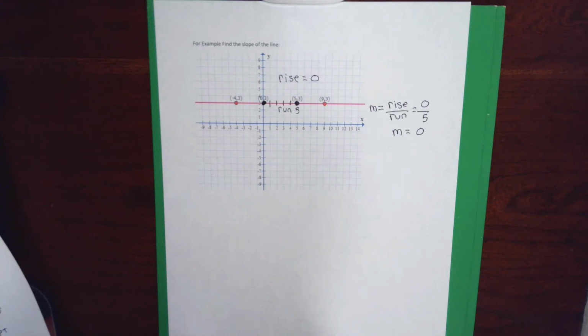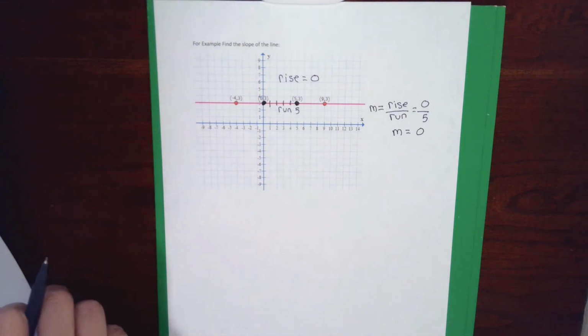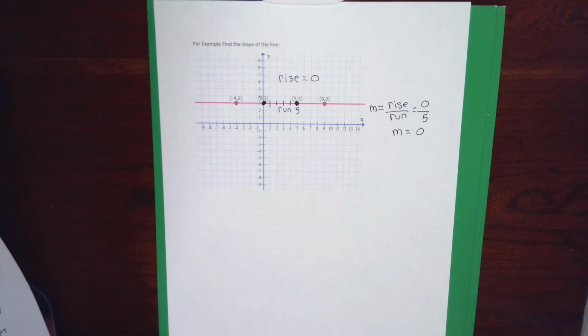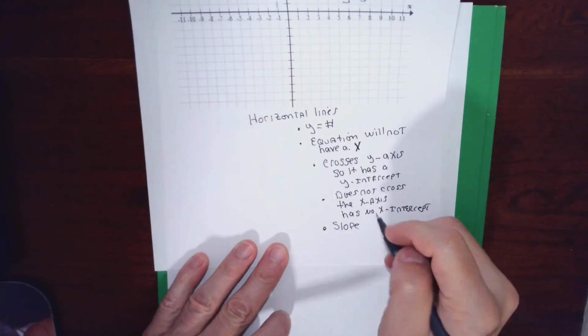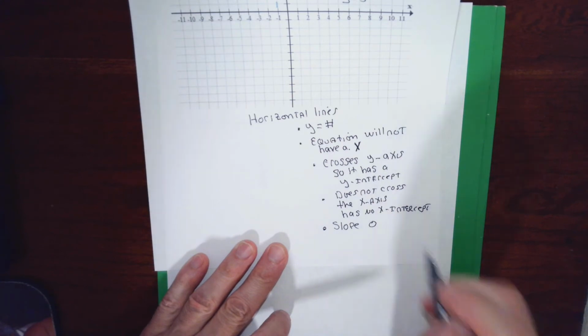The run's going to be a different number depending on the points I pick, but no matter which points I picked, I'm going to get a fraction with a 0 in the numerator because the rise is 0, and any fraction with 0 in the numerator simplifies to 0. So the line that I drew has a slope of 0, and all horizontal lines have a slope of 0.